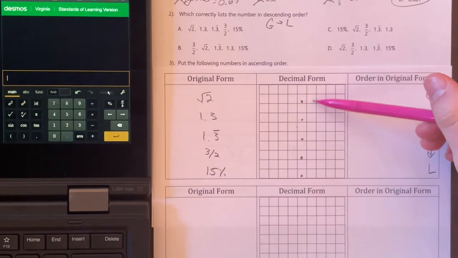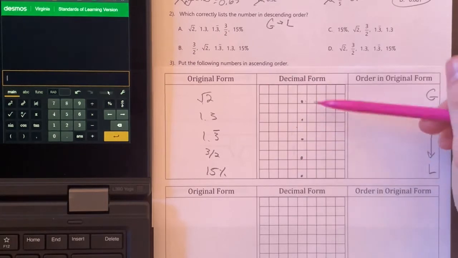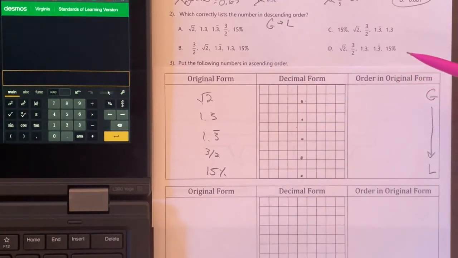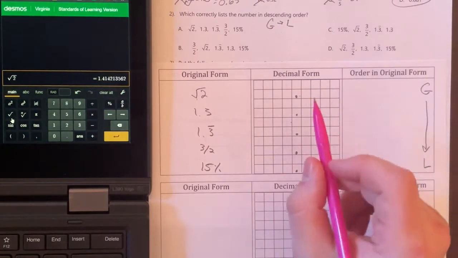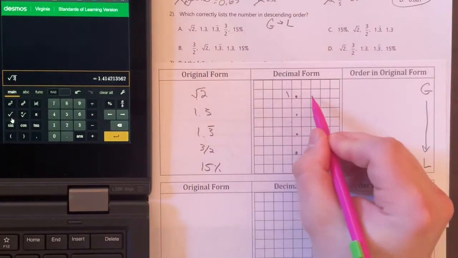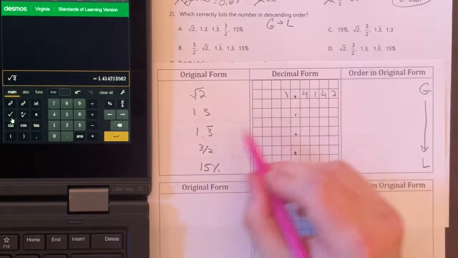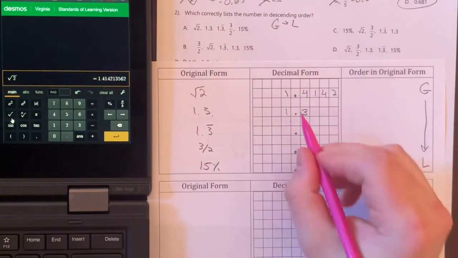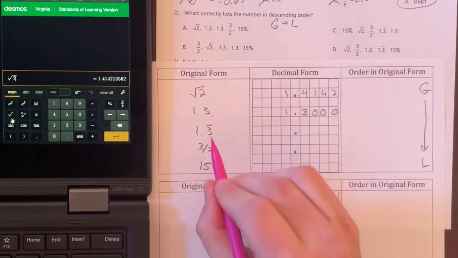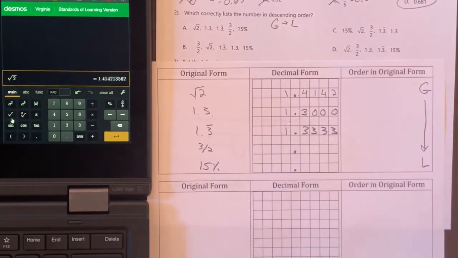So I know that for sure this column is going to be my tenths column, and this column is going to be my ones column. Again, that's based on those place value columns, so make sure you can review those. So let's get these values in decimal form. I have square root of 2, so I can just fill in what I need. I'm going to say it's going to be 1.4142. I have 1.3, so I'd say 1.3. Since it ends there, I'm going to have the rest be zeros.